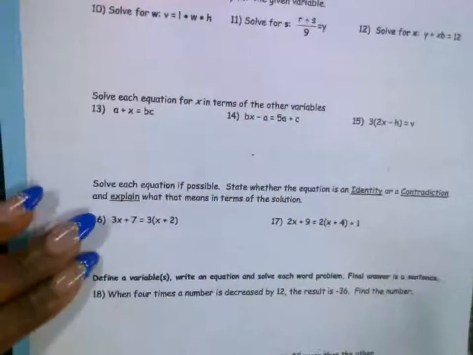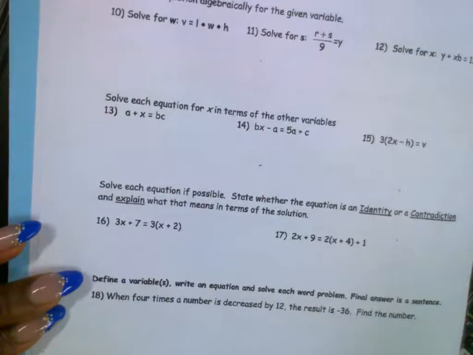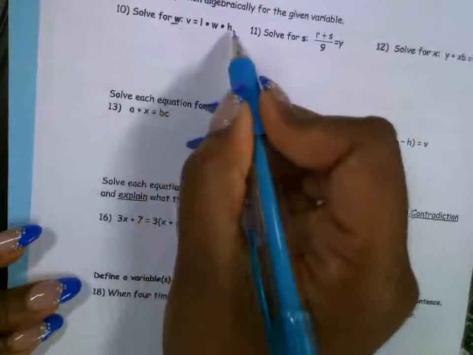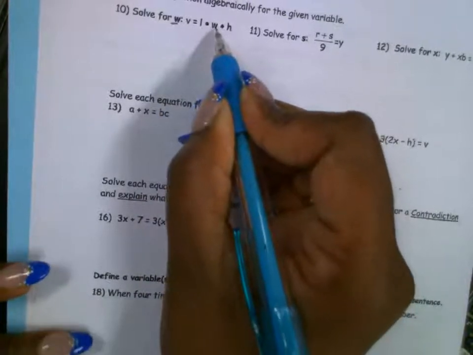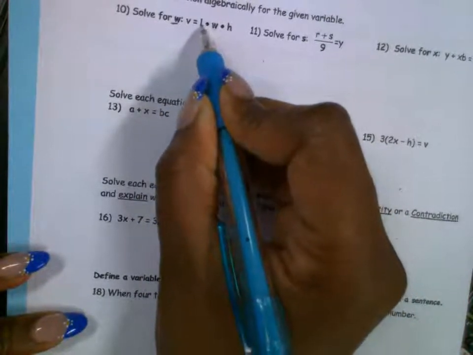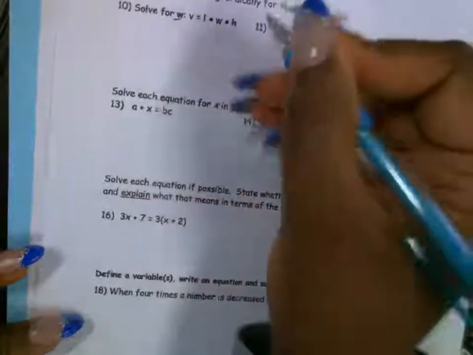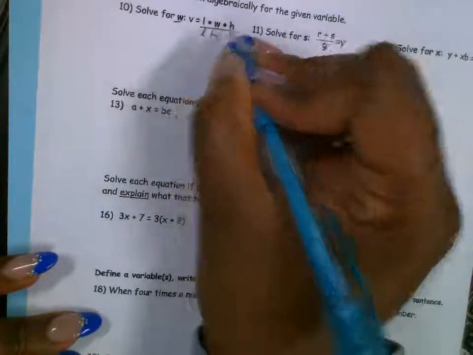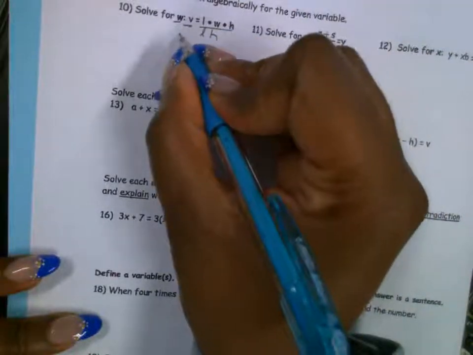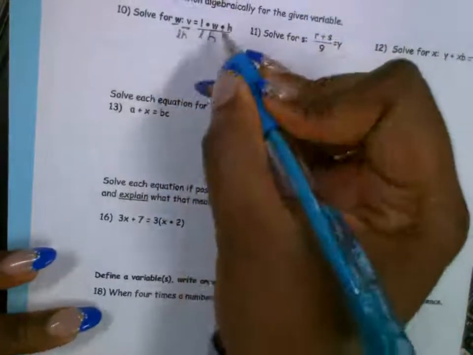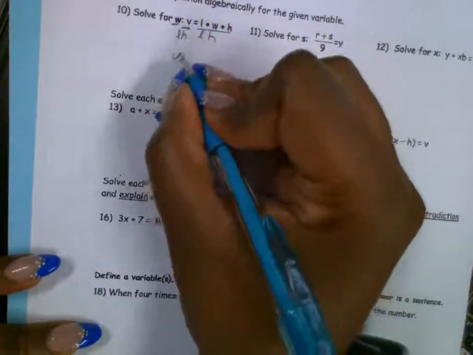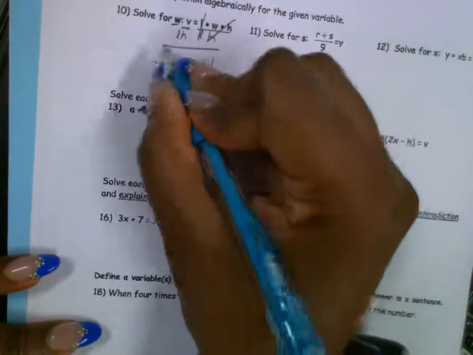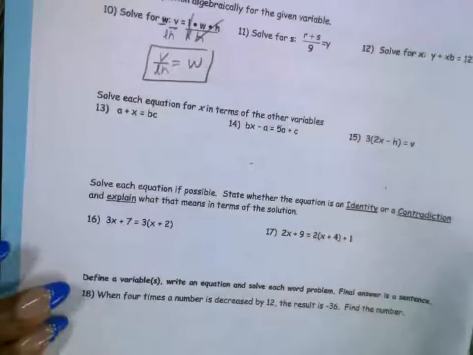Okay. Let's do number 10. You're solving for W. That means you have to get W by itself. W is attached to the L and the H by multiplication. What's the opposite of multiplication? Division. So we're going to divide by LH to remove the LH on both sides. So this is going to give us V over LH is equal to W, this cancels out, this cancels out. So that's our answer.